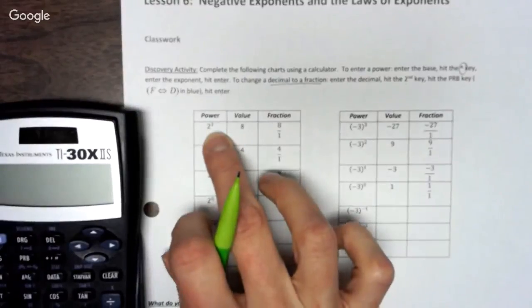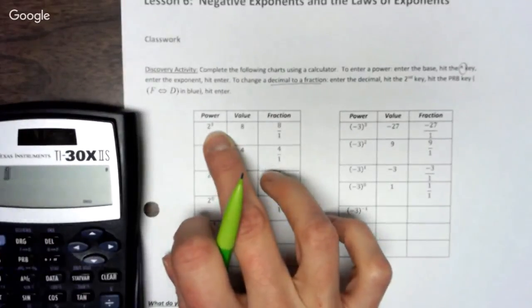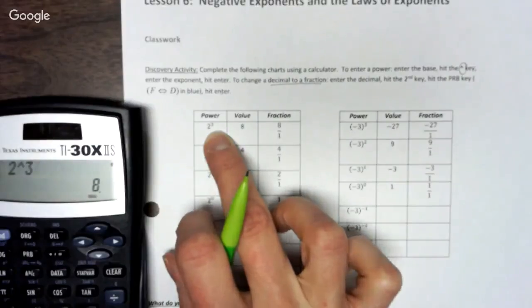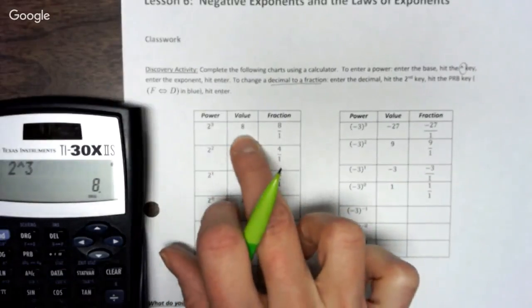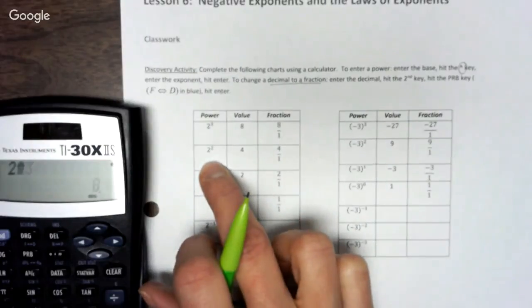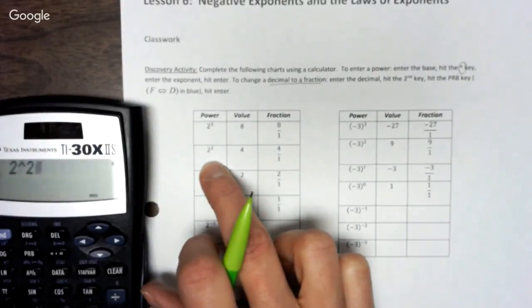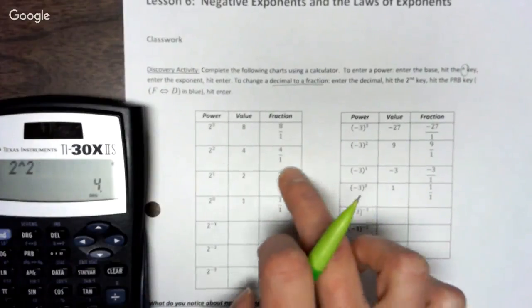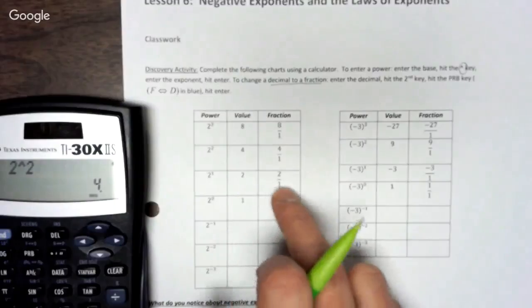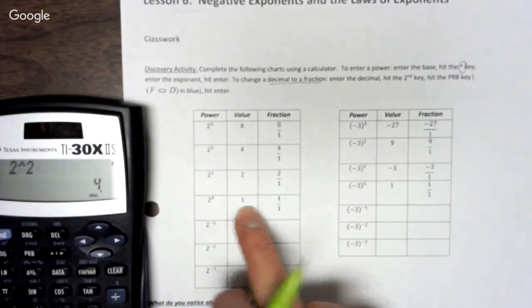So let's look at 2 to the third. Just practice entering the calculator. Ready? 2 to the third, then hit enter. That would be 8. Obviously, 8 is a whole number. You just put 8 over 1. All right. 2 to the second power is 4. Put 4 over 1. Obviously, 2 to the first is 2. 2 over 1. 2 to the 0 is 1, so 1 over 1.